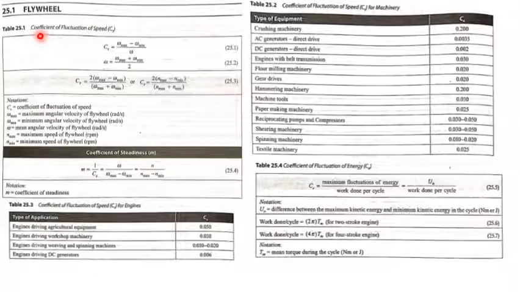Now, coefficient of fluctuation of speed Cs can be computed as omega max minus omega mean upon omega, and this omega is nothing but equal to omega max plus omega mean upon 2, that is the mean angular velocity. This section we had seen in detail in the previous section, so let us move to the next part.